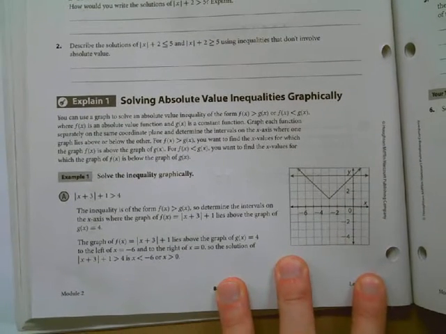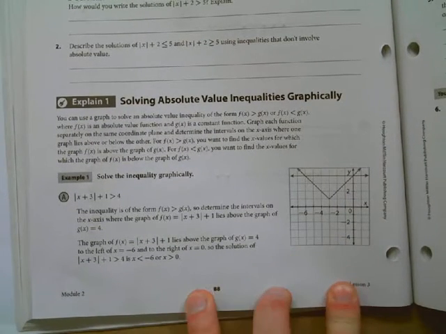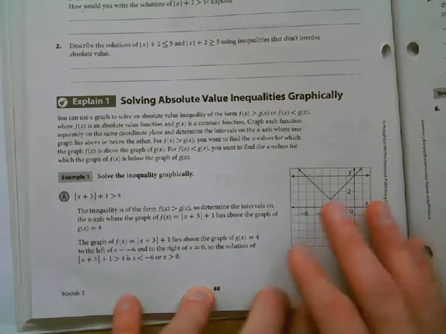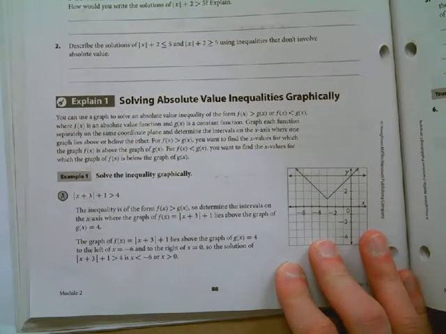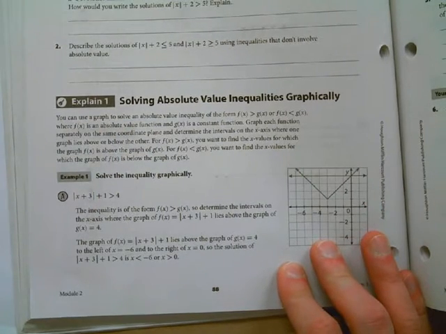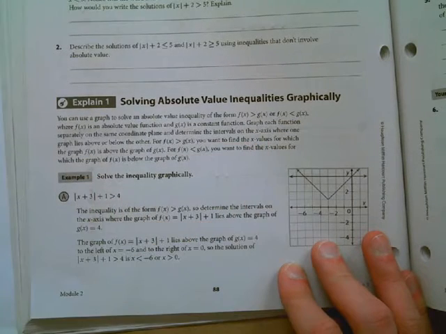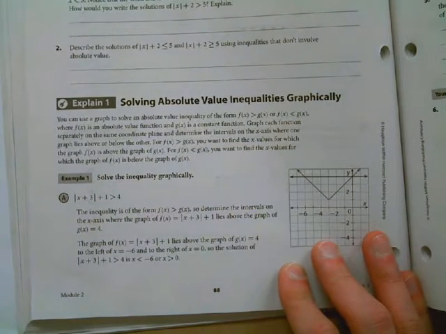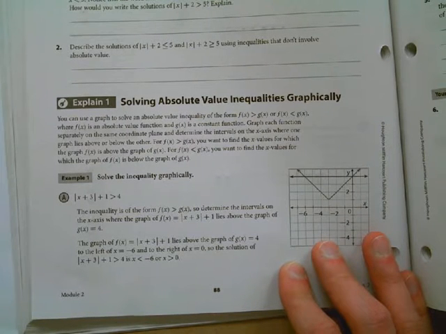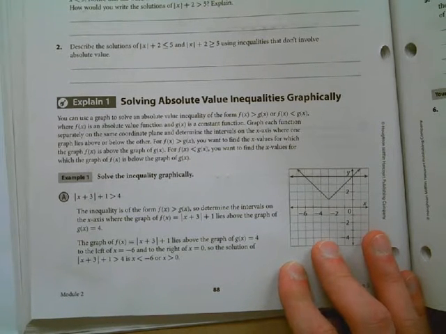Okay, so we can use a graph to solve an absolute value inequality. We're going to graph each function separately, just like we did before, and then determine the intervals on the x-axis where one graph lies above or below the other. Okay, so for example here, letter A. Let's just look at this one because it's already done for us.